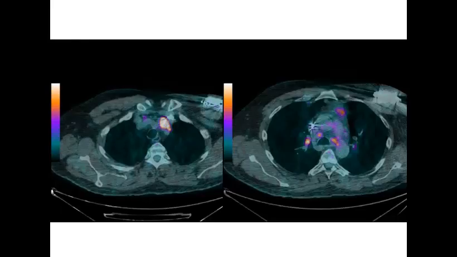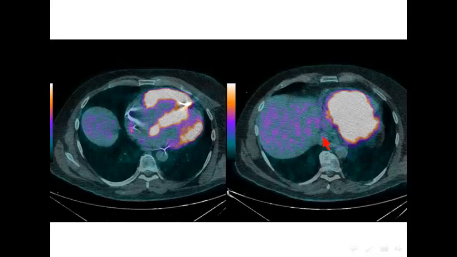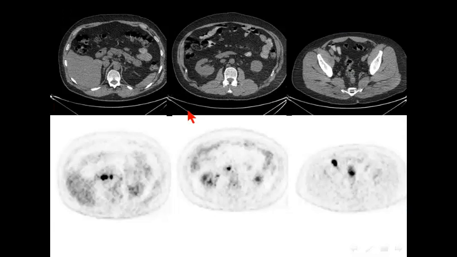This is the same images, the cross-fused images. You can see the FDG avid mediastinal nodes, hilar nodes. This is the intense cardiac activity, which is like ill-defined heterogeneous activity and intense, involving biventricular myocardium. This is below diaphragm, CT images, portocaval nodes, avid, aortocaval, tiny one here, and also right distal iliac.